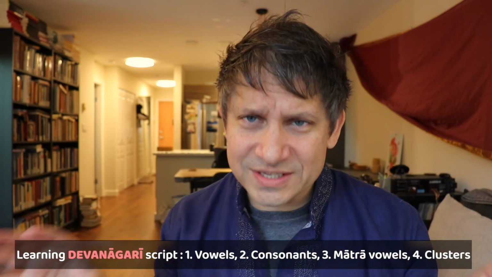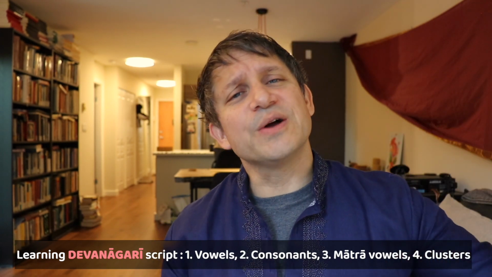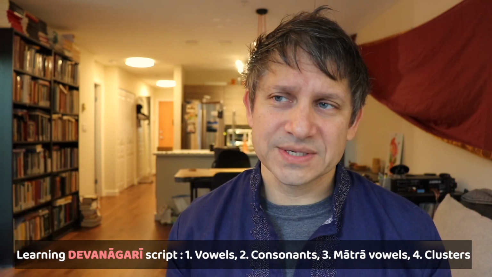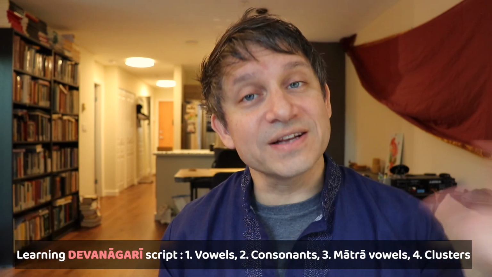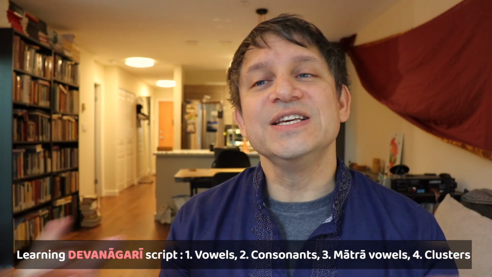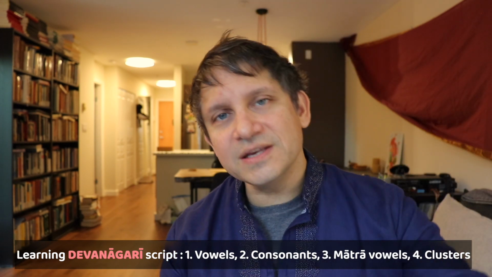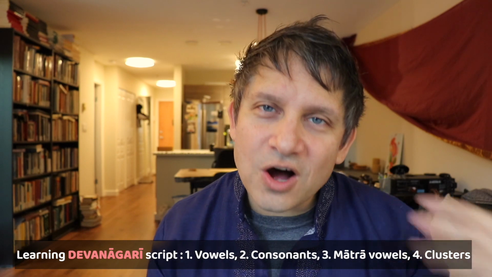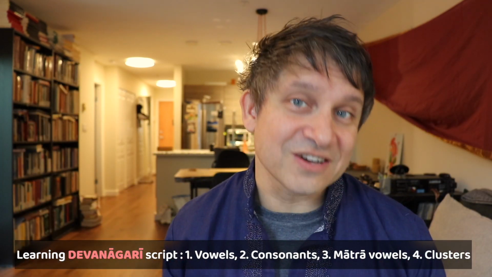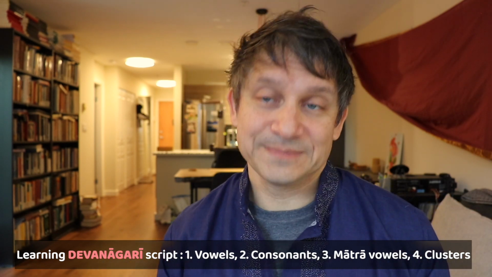Okay, so here's how we're going to structure this unit. We'll go through first how to write each vowel and each consonant in their independent forms. Then we'll look at how to combine consonants with vowels into syllables, aksharas, using special vowel forms that are called matras. And finally, we'll look at what happens when consonants are combined with other consonants, which are called conjunct consonants or clusters. In Sanskrit, it's called sanyuktas.